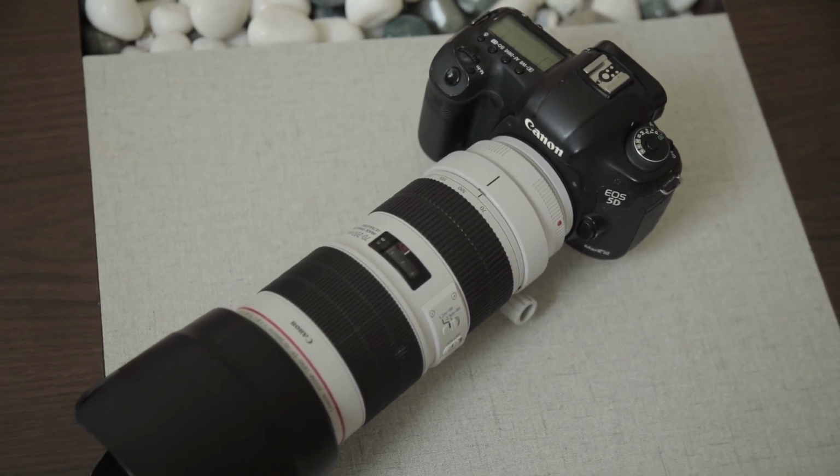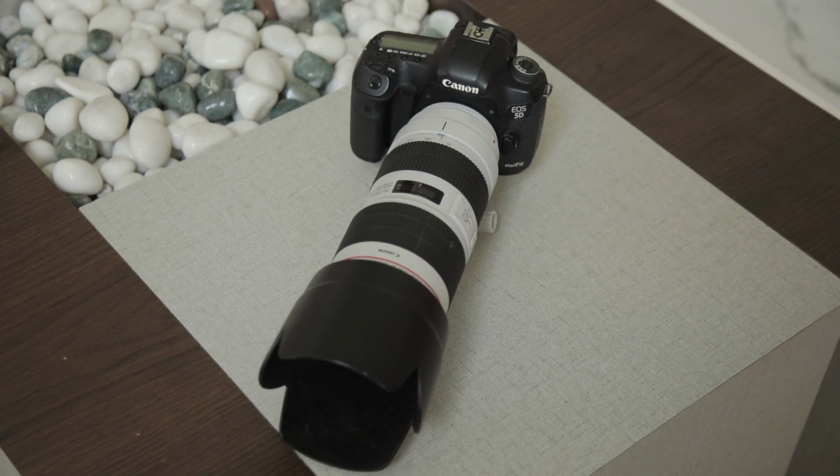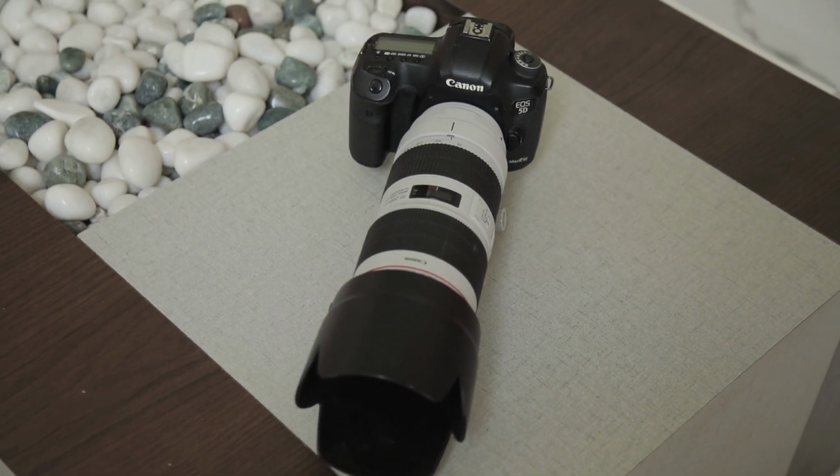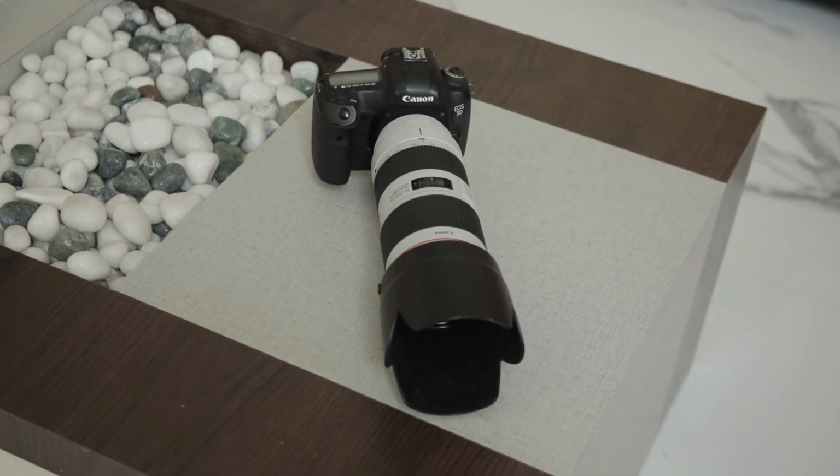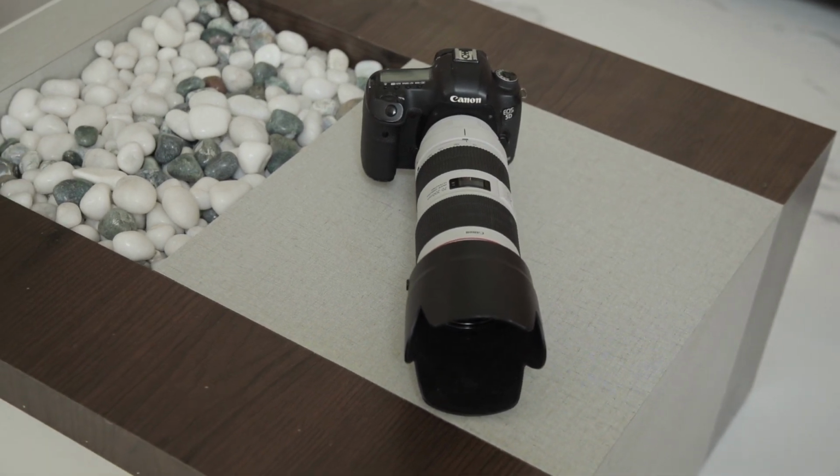This video playlist explains exposure in detail, as well as helping you understand the three most important camera settings of all: shutter speed, aperture, and ISO.